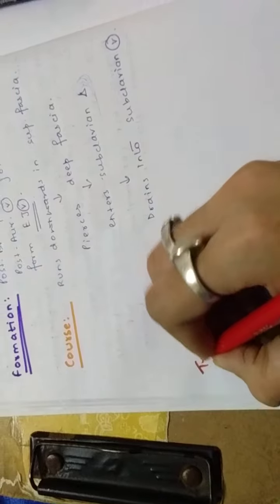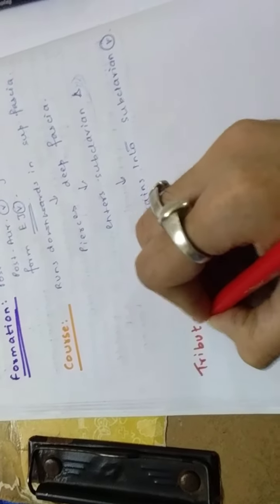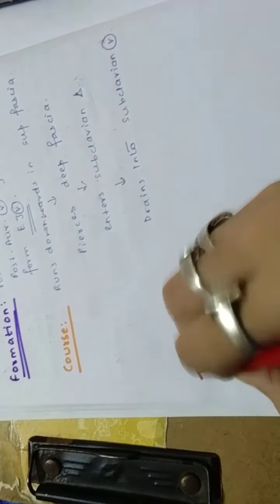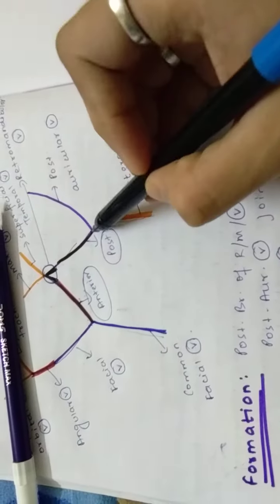Now let's talk about the tributaries. What are the tributaries of the external jugular vein? When we talk about the tributaries, first write the names of the veins that are forming the external jugular, meaning the posterior auricular and the posterior branch of the retromandibular.